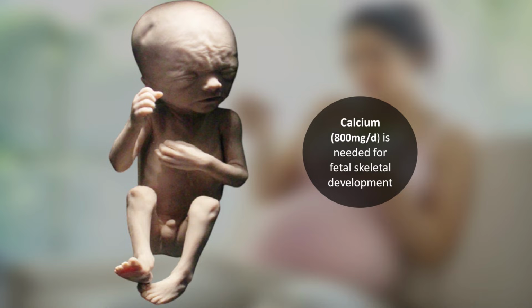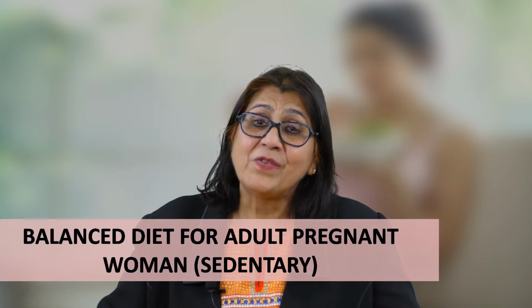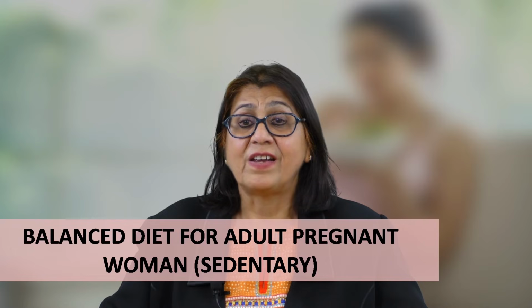Likewise, calcium is needed to provide for the skeletal development, and iodine is a very important nutrient for fetal development. Therefore, the requirement for most of the nutrients, as you have seen, increases. Therefore, we need a balanced diet for the pregnant women.